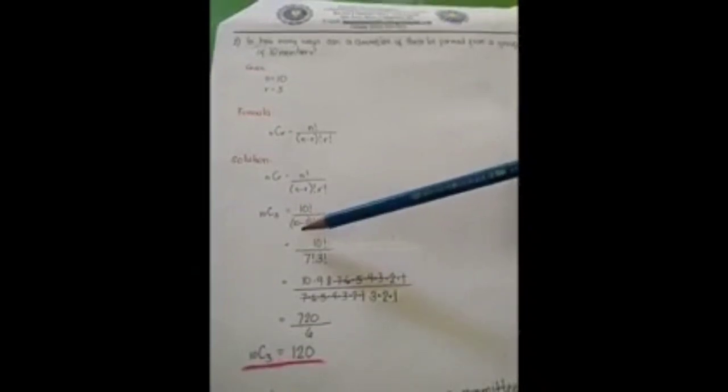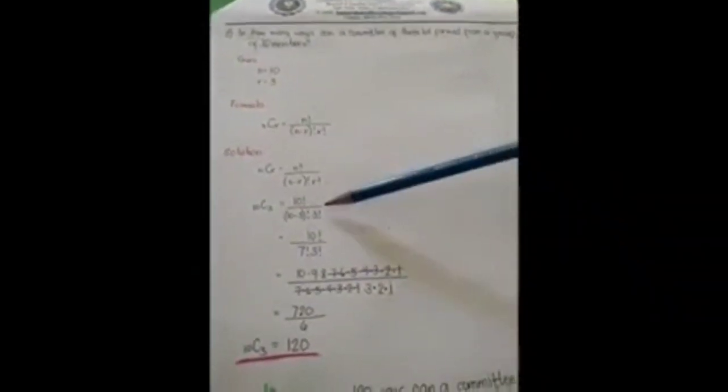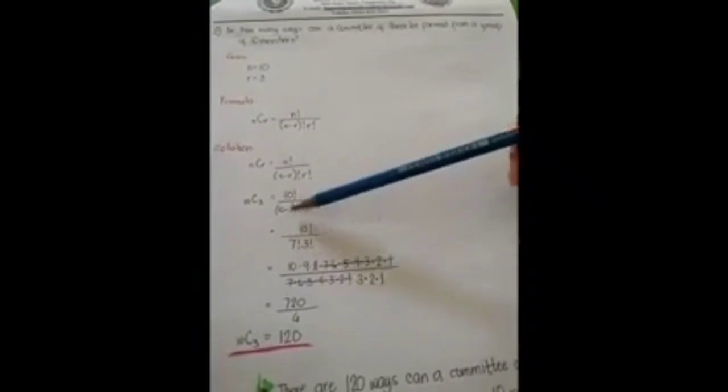Solution: plugging in the numbers, we get 10 combination of 3 equals 10 factorial over the quantity of 10 minus 3 factorial times 3 factorial. Then, 10 factorial over 10 minus 3 factorial equals 7 factorial times 3 factorial.